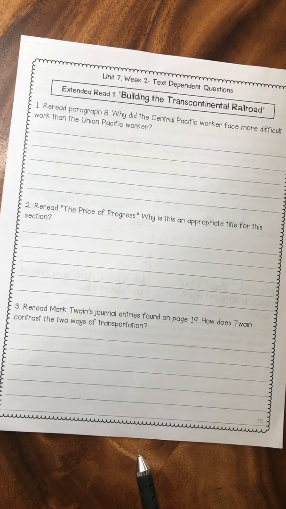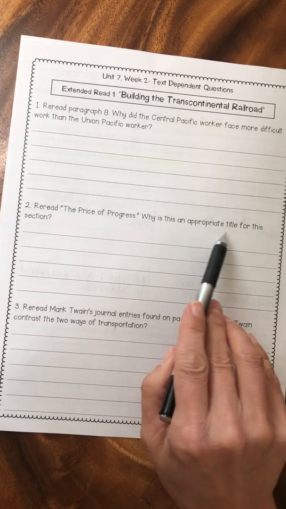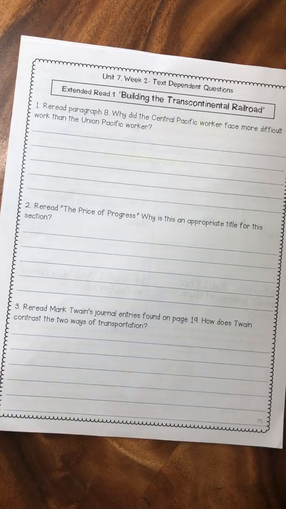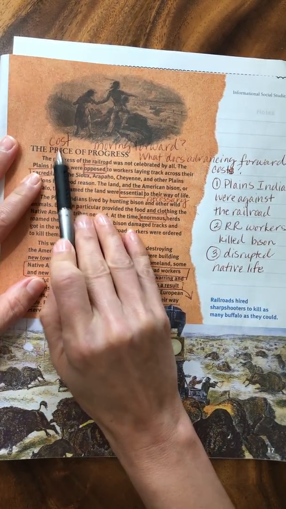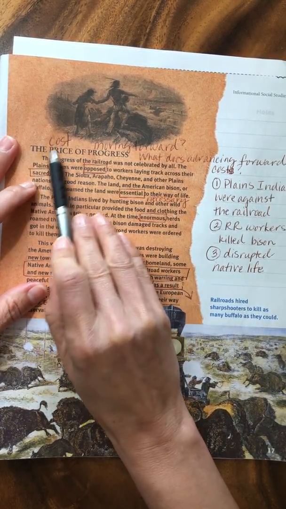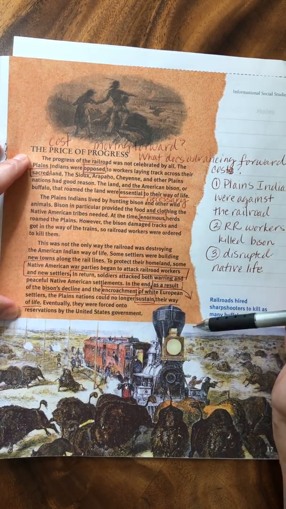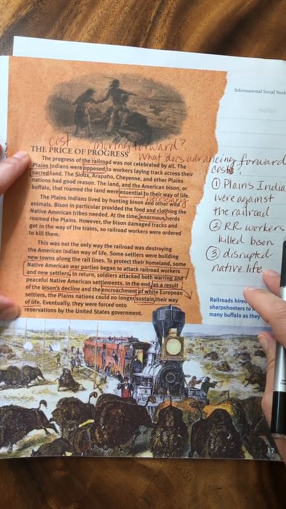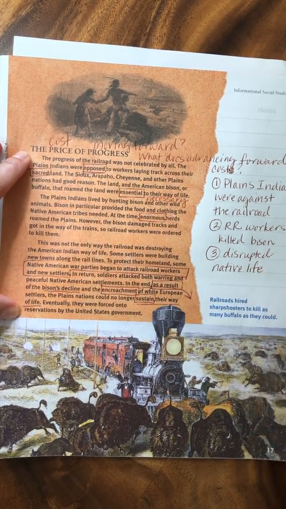So the second text-dependent question says to reread the price of progress. Why is this an appropriate title for this section? So that is on page 17, the price of progress. And you can see here on mine, I kind of wrote the cost of progress, meaning what was the actual cost of moving forward. And if you recall, this whole section here was basically about how the railroad impacted Native Americans that were living on the lands that the railroad went across.